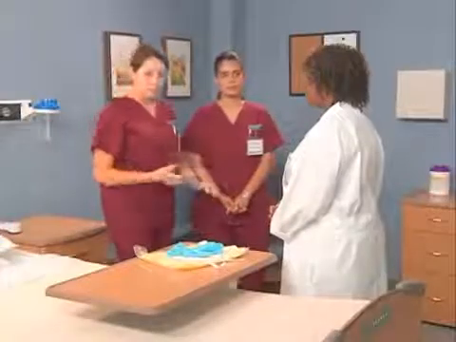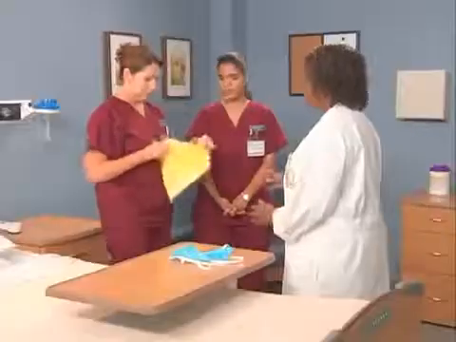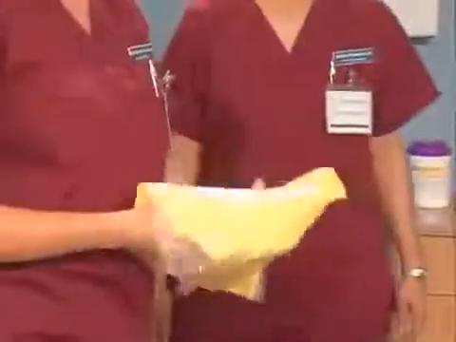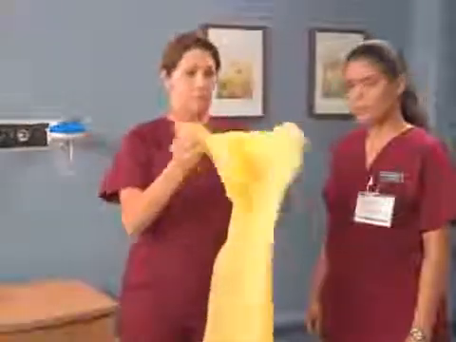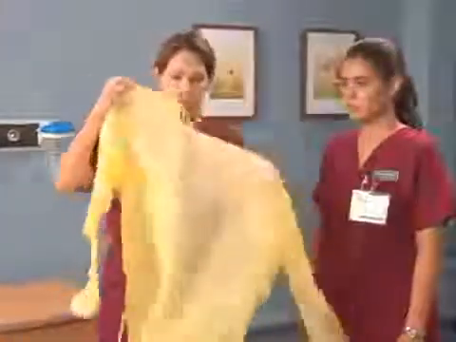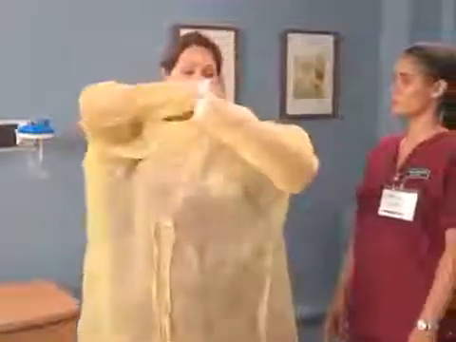And then put on the gown. This is an impervious gown, and it's important that you put it on with the opening in the back. Don't forget to tie the gown securely around the neck and the waist. I've got your back. Thank you.